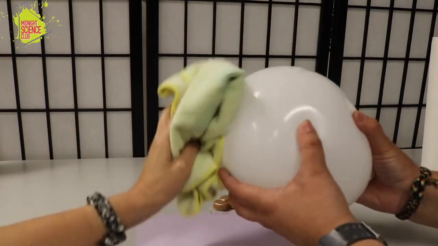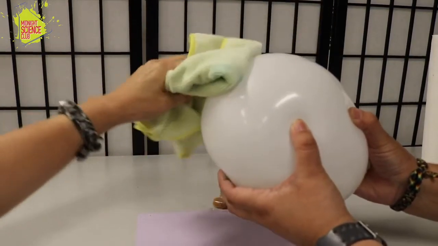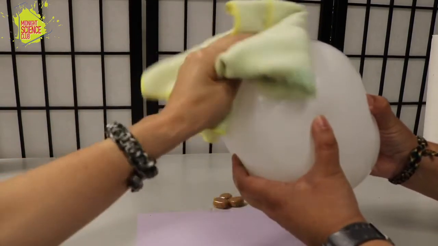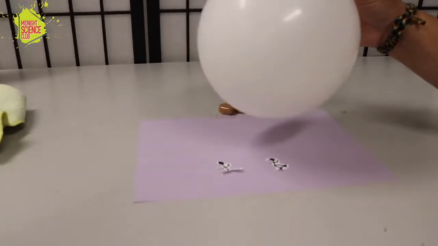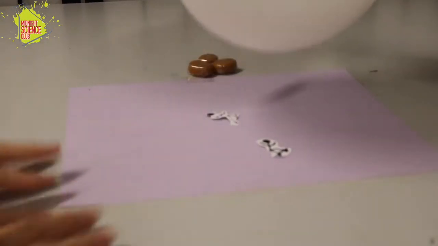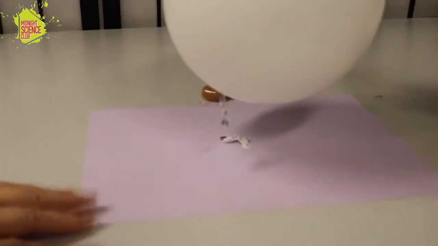Let's go a little bit more. I think we're going to shoot for 10, 12-ish rubs back and forth. Okay, I think we're okay. And now I'm going to put that balloon real close to our skateboarder and our breakdancer. There it goes, and there he goes, breakdancing.